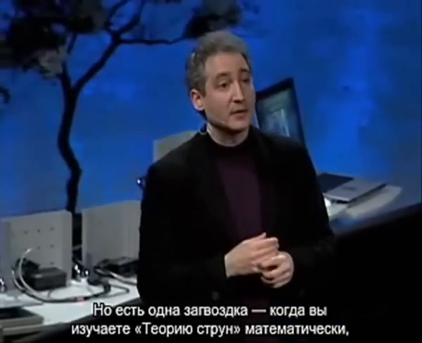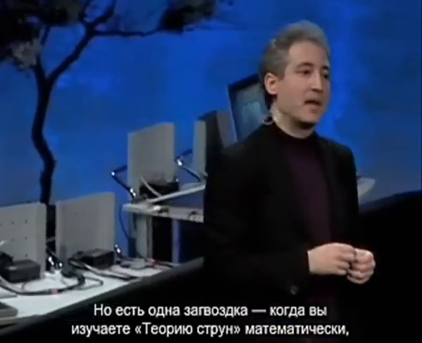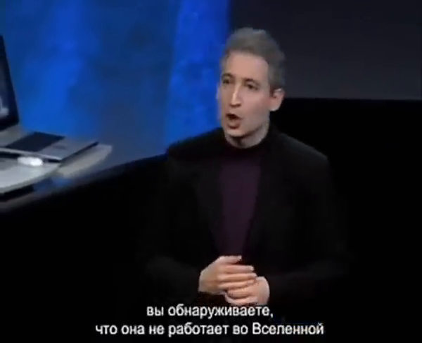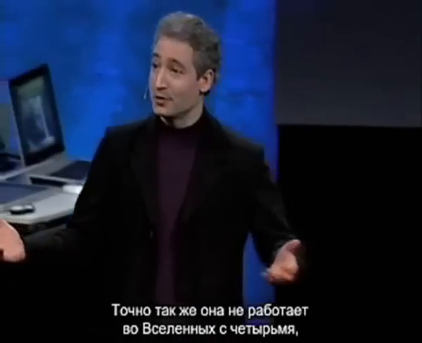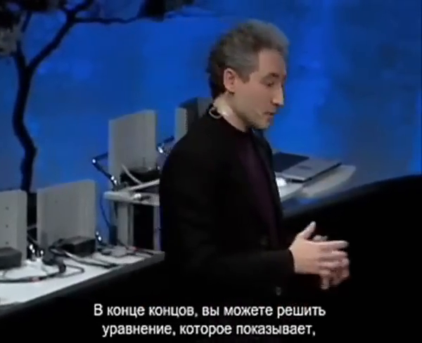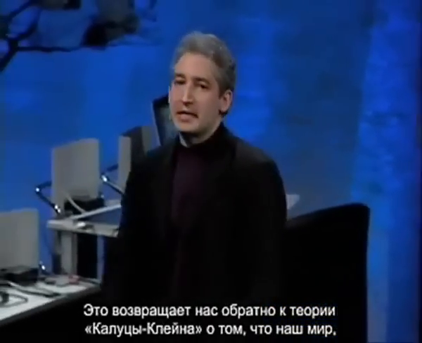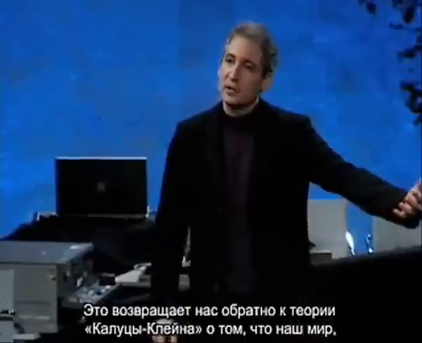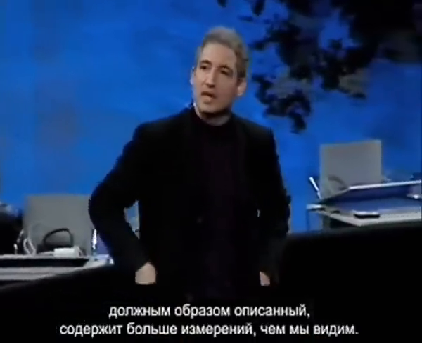Now here is the catch. When you study the mathematics of string theory, you find that it doesn't work in a universe that just has 3 dimensions of space. It doesn't work in a universe with 4 dimensions of space, nor 5 nor 6. Finally, you can study the equations and show that it works only in a universe that has 10 dimensions of space and 1 dimension of time. It leads us right back to this idea of Kaluza and Klein that our world, when appropriately described, has more dimensions than the ones that we see.